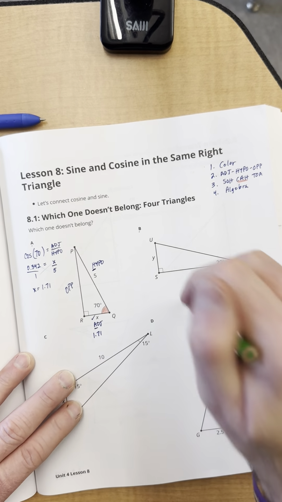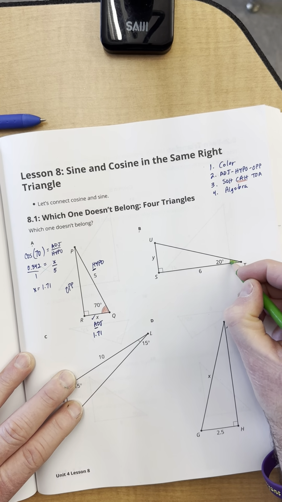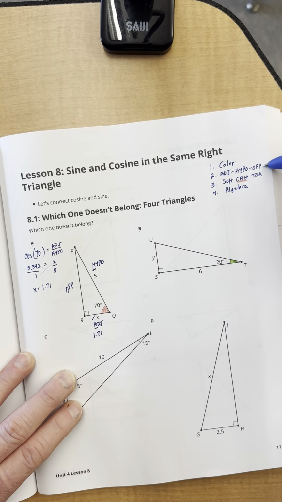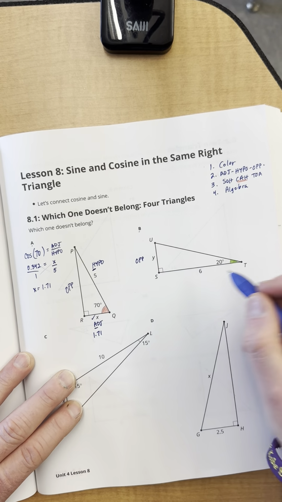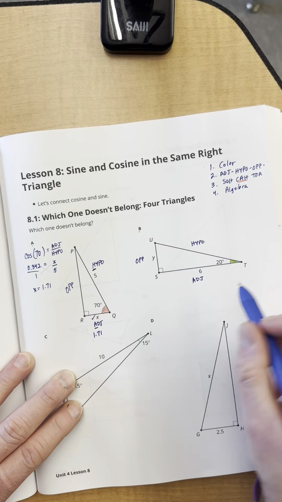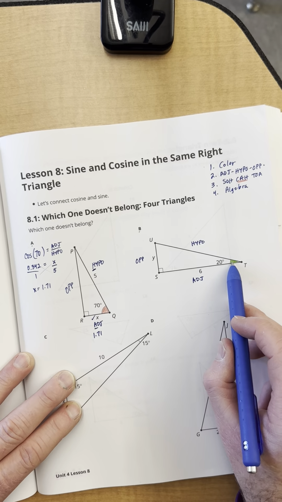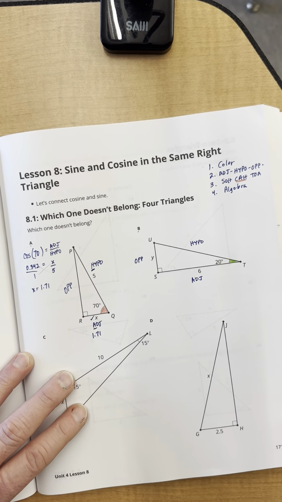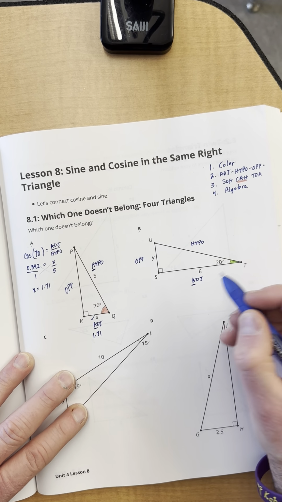So for this one, step 1, color in your angle. So you color that one in. Step 2, identify the sides. This is opposite, adjacent, hypo. Opposite side does not touch the angle. Adjacent does. And hypo is always across from the 90. Okay, you got to use the 6 to solve for Y. So we're going to have the A and the O.